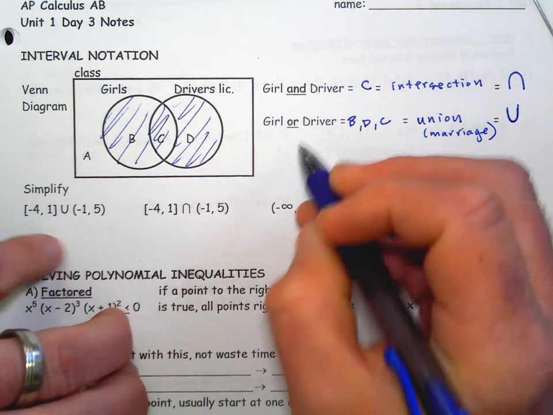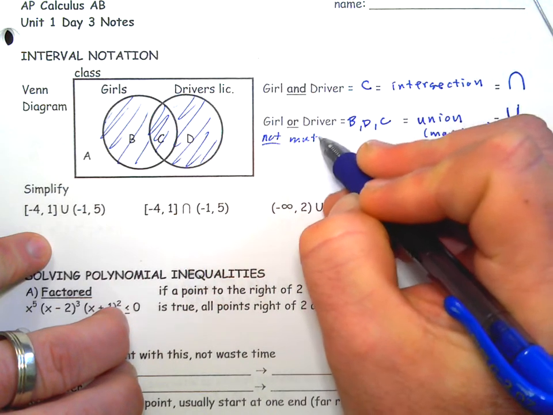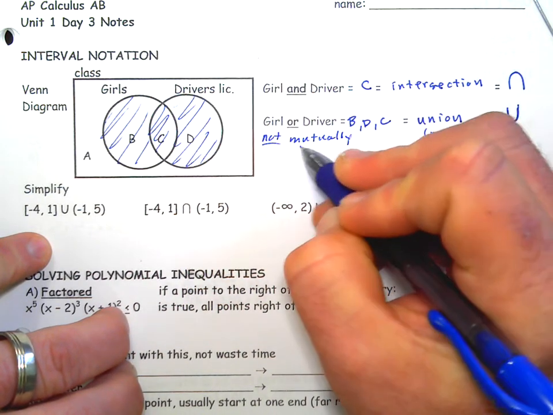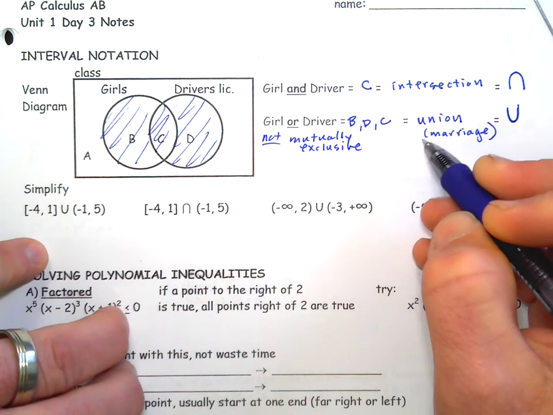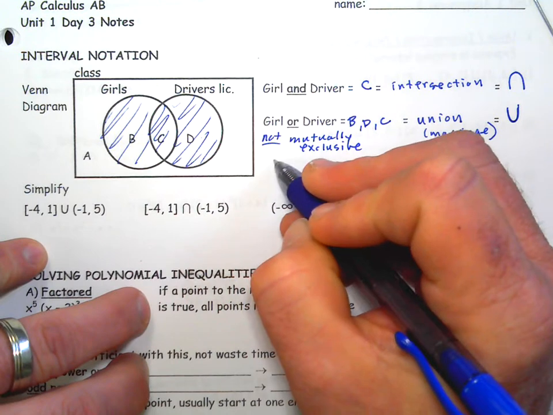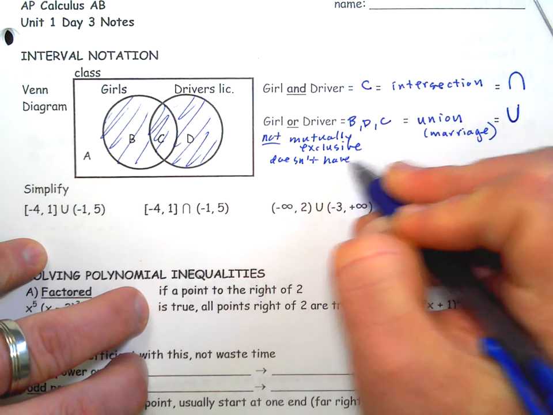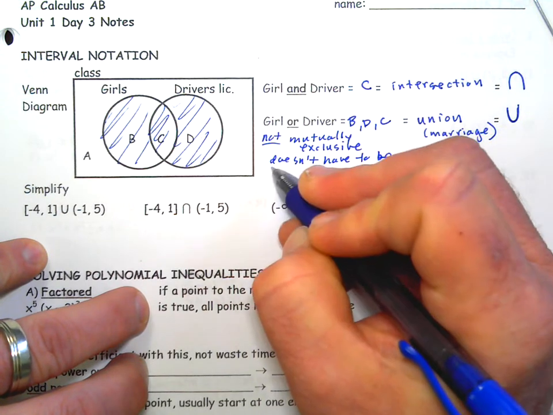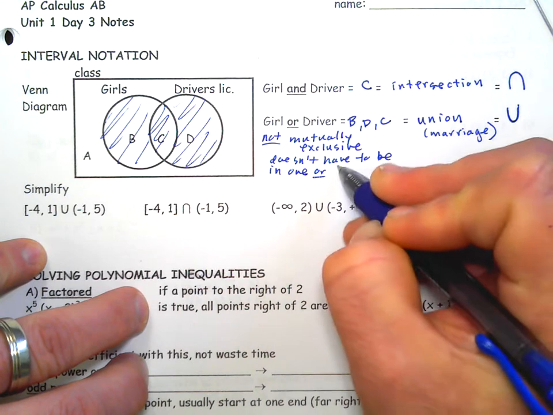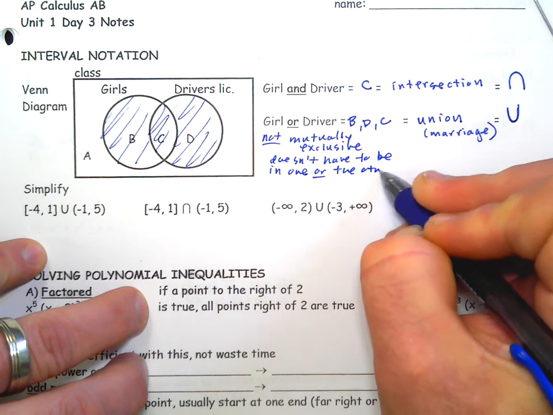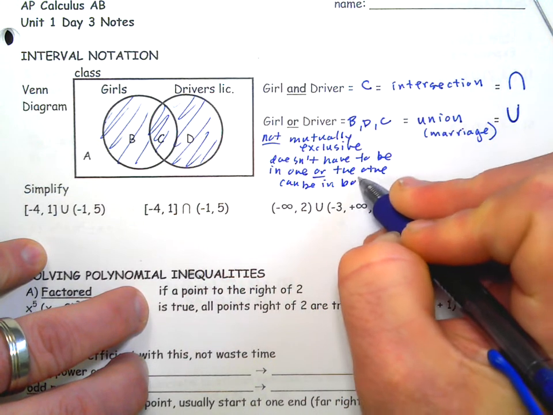And girl or driver, by the way, is not mutually exclusive, meaning it doesn't have to only be in one. It could be in both, right? It doesn't have to be in one or the other. It can be in both at the same time.